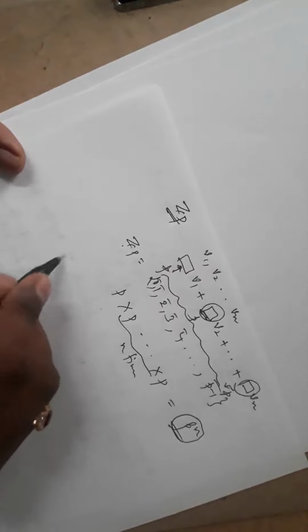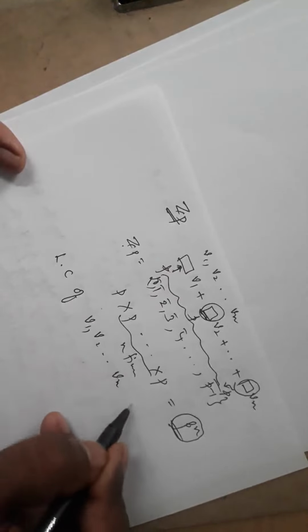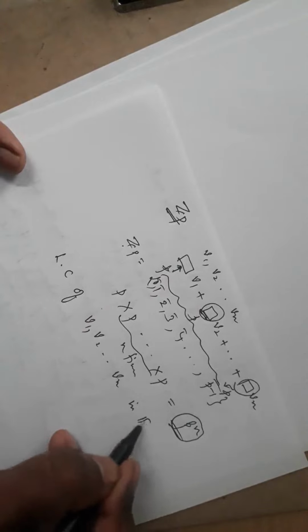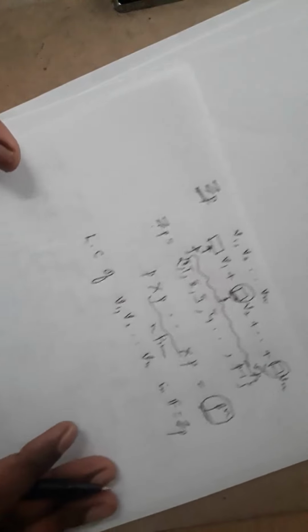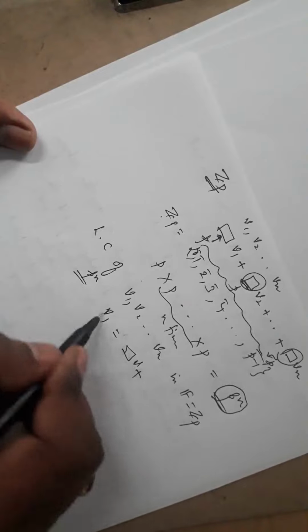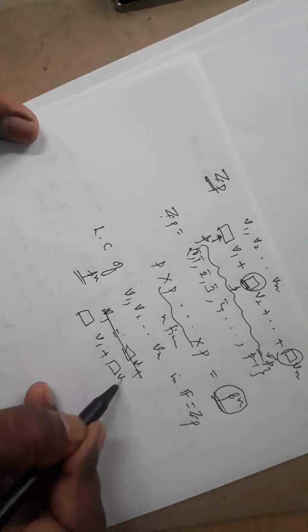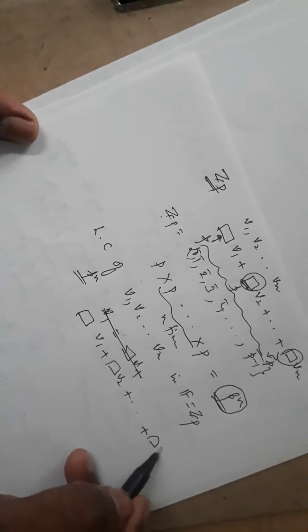That means if I write a linear combination of V1, V2, Vn in the field Zp, how many elements can I write? I can write p to the power n elements. I can write a vector like something times v1 plus something times v2 plus something times vn.